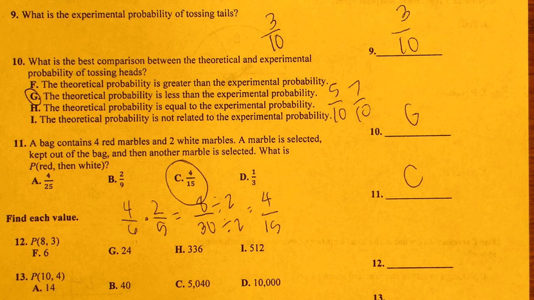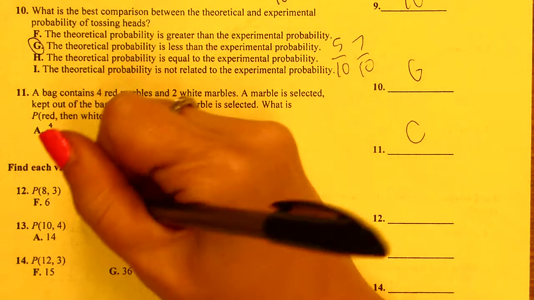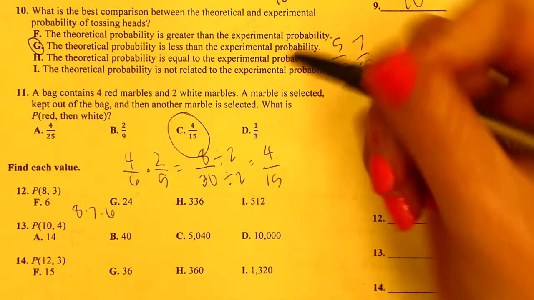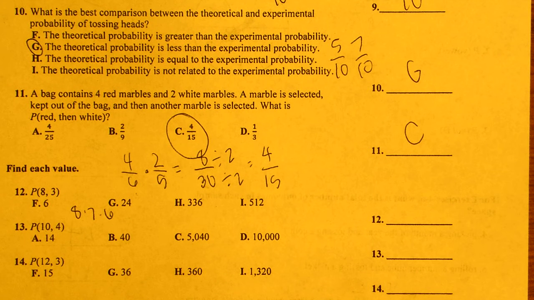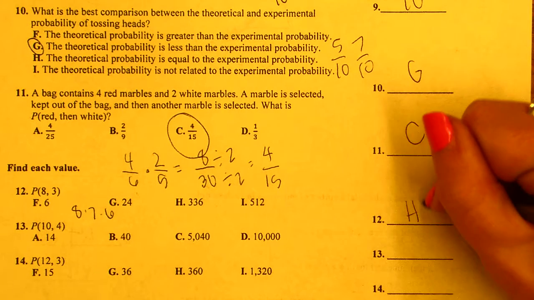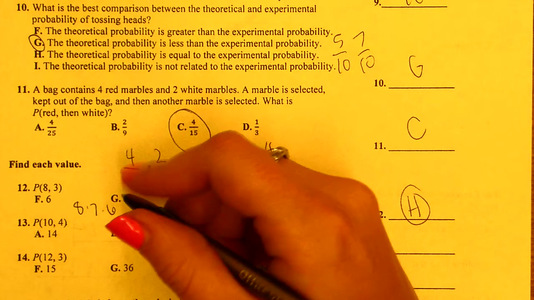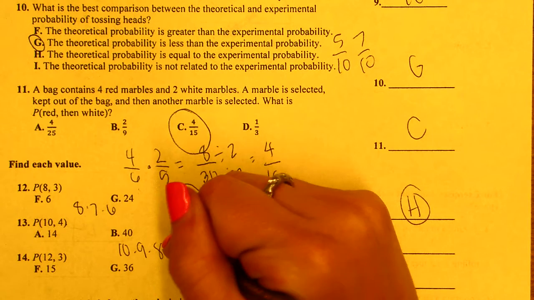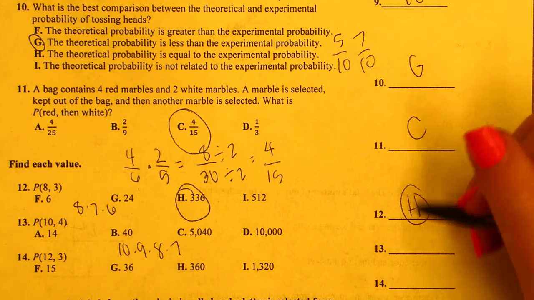Number 12 says a permutation of 8 choose 3. That means we're going to do 8 times 7 times 6. We're going to start at 8 and then do 3 numbers and multiply them together. So 8 times 7 times 6 is 336. So that's H. 13 is the same thing, so starting with 10, we're going to choose 4 numbers. 10 times 9 times 8 times 7 is 5,040.